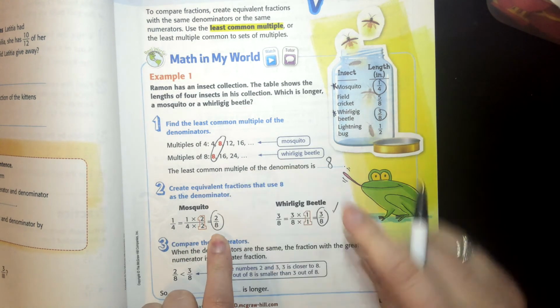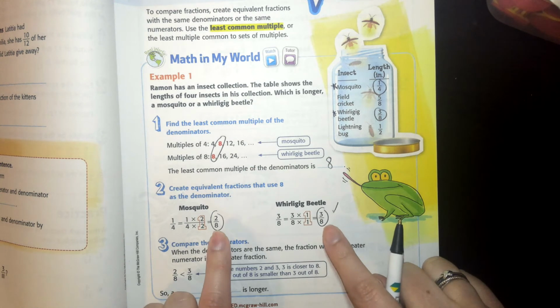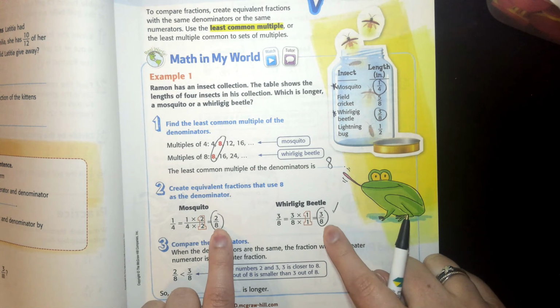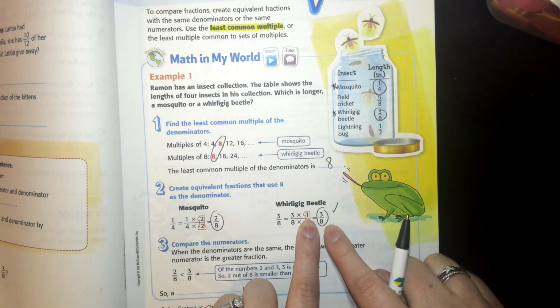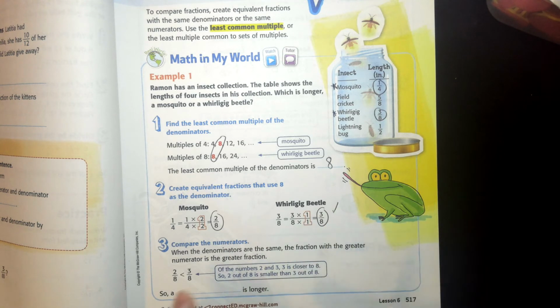So now I can compare which insect is longer because they have a common denominator. So the mosquito is 2/8 of an inch long, and the whirligig beetle is 3/8 of an inch long. So looking at them, when the denominators are the same, the fraction with the greater numerator is the greater fraction.